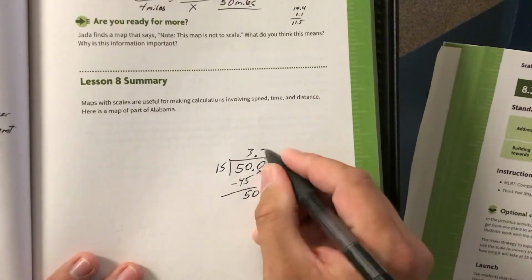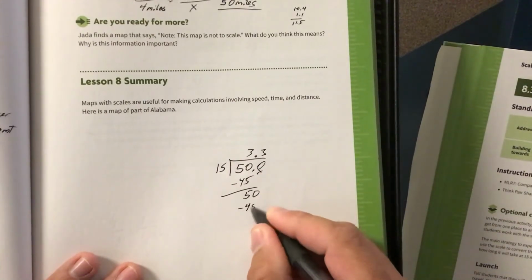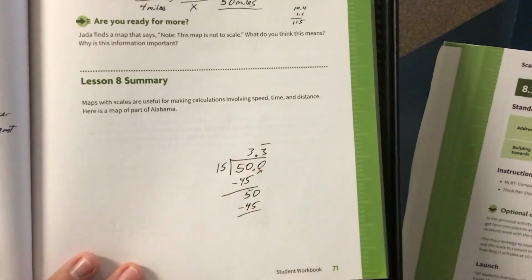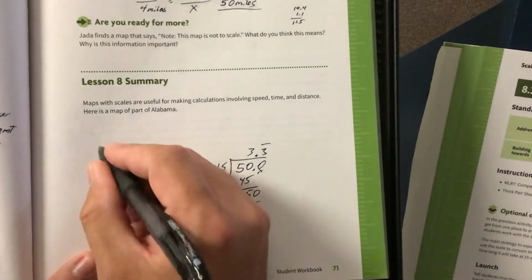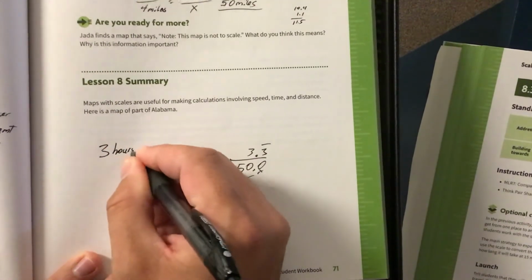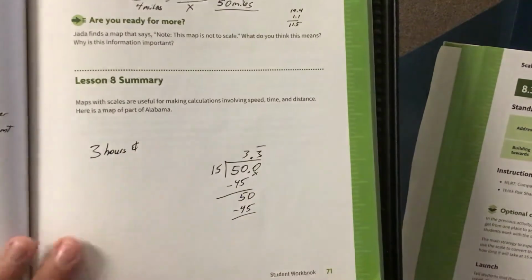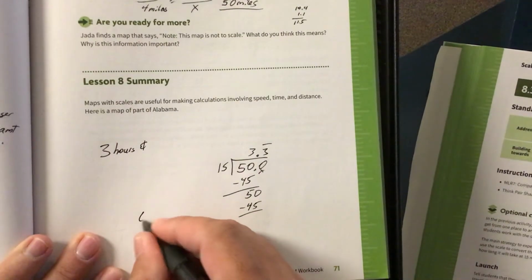Notice anything? It's going to keep going, right? So it's going to be 3.3 hours. And let's just round it to 0.3. What is 0.3 of an hour?